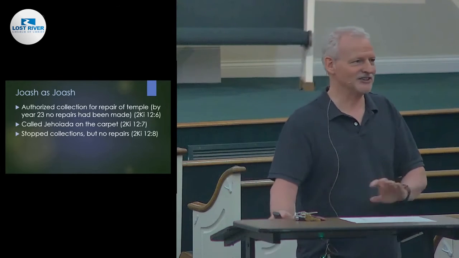So Jehoiada then stops the collection, but he still doesn't make any repairs. Maybe the money's just completely gone. Maybe there's none of it left. And so Jehoiada sets up a collection box, apparently much like the ones we have out here in the foyer. It's got a hole drilled in the top of it, and it's a freewill offering. Anybody who wants to put money in it can. The money no longer goes to the priests. It goes straight to the secretary of the king, and then the king's secretary gives it directly to the workers. So there's no stopping the work from being done now. There's no middleman taking the lion's share of the money.